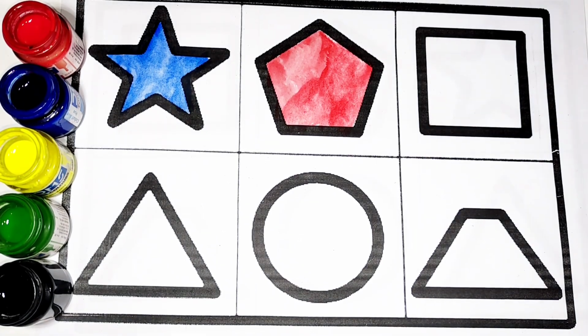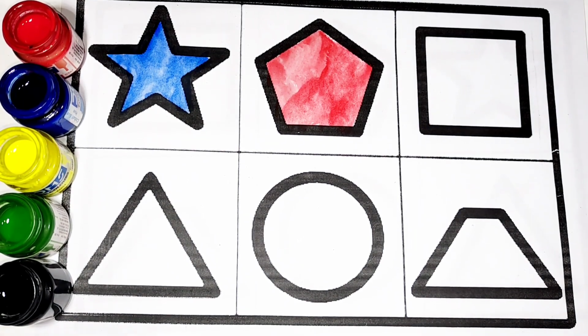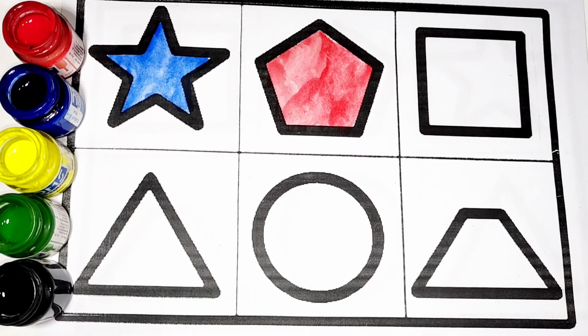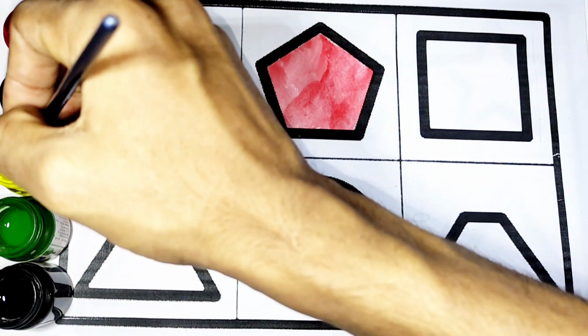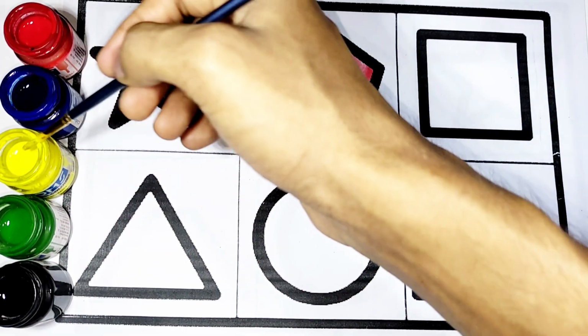The next one is square, the shape of square. Now we are using the color of yellow.